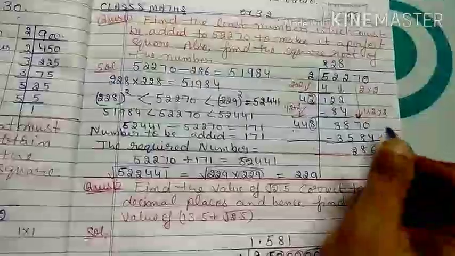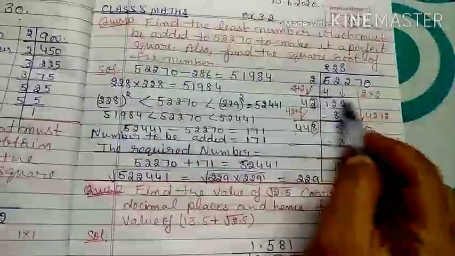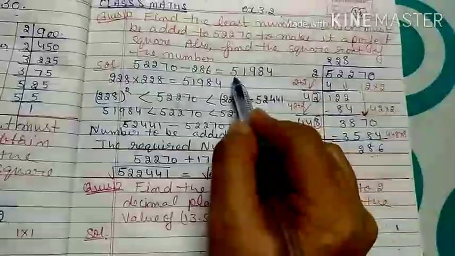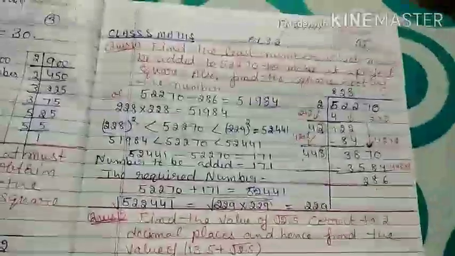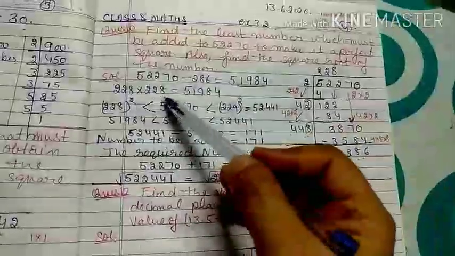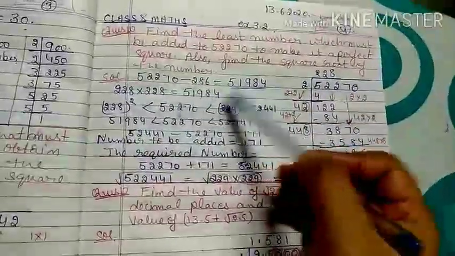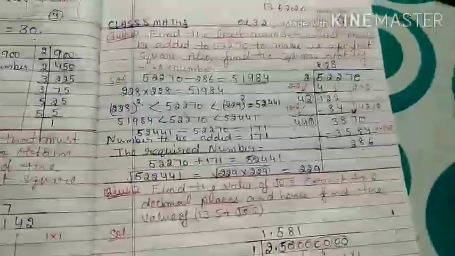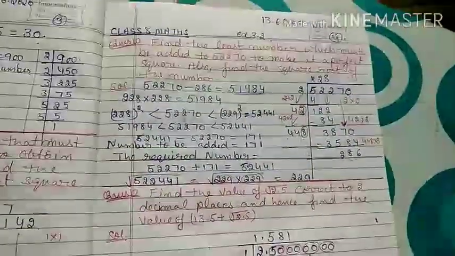That means if you subtract 286 from this, you will get 51,984. And same thing, if you multiply 228 two times, that gives 51,984. But in my question I have to add the least number, not subtract the least number.